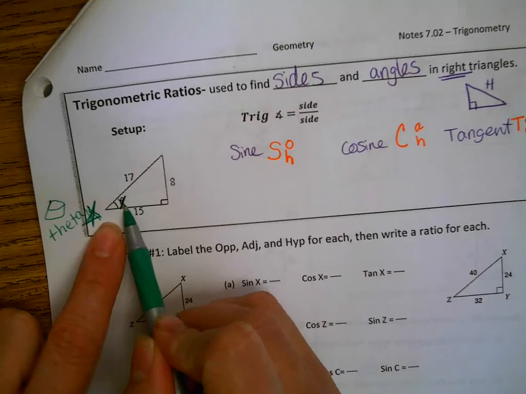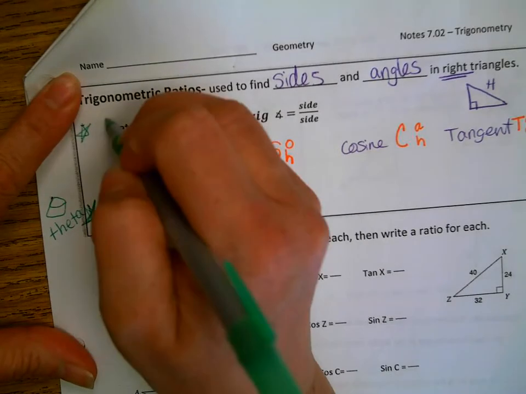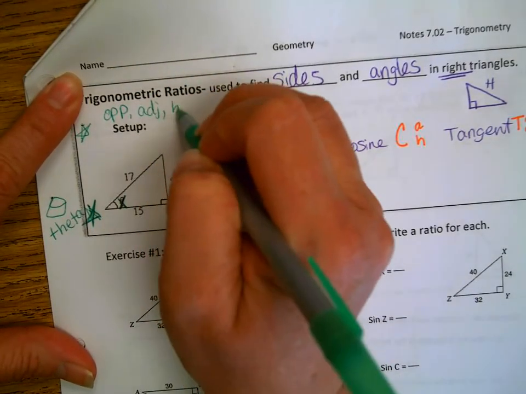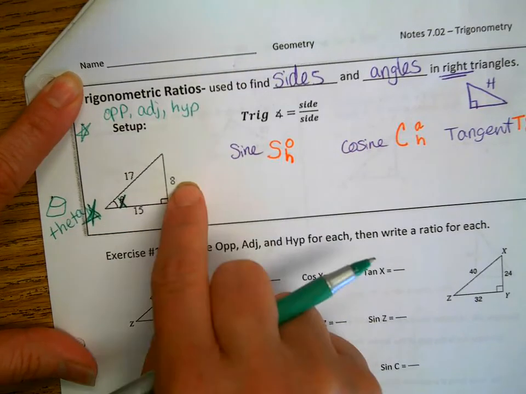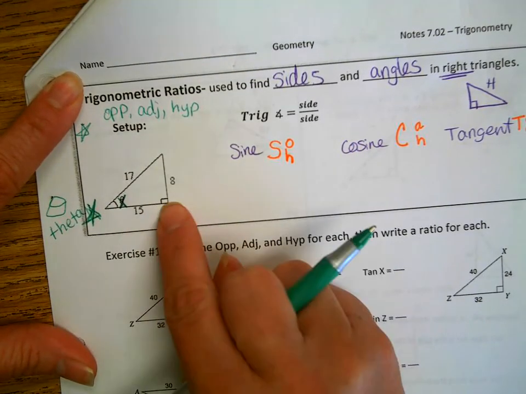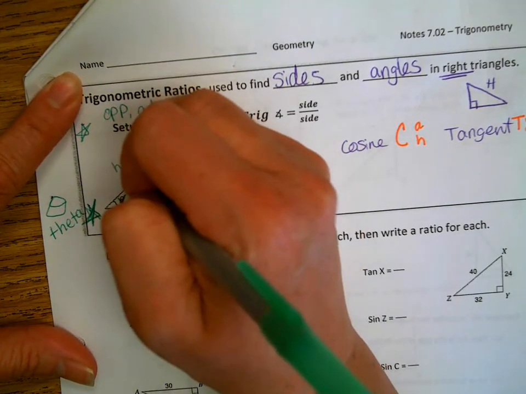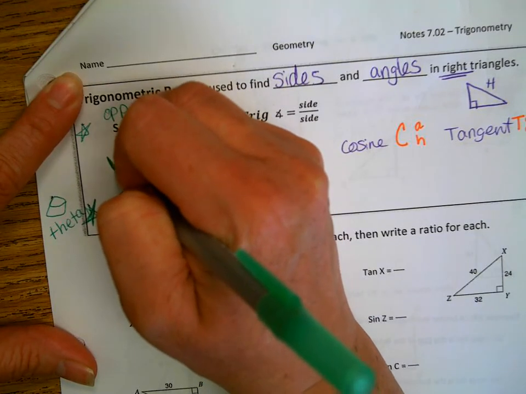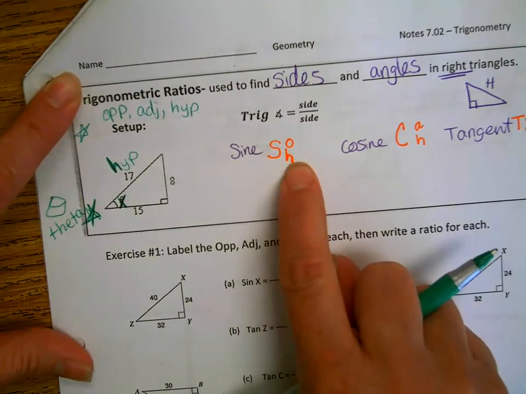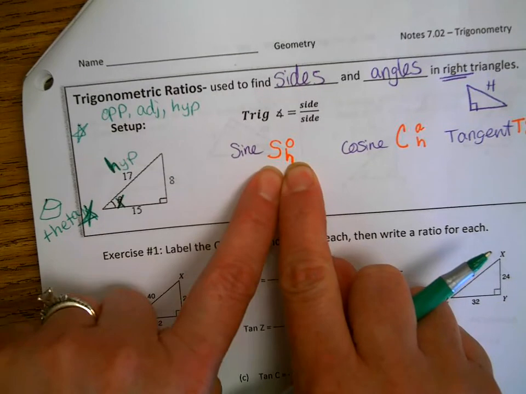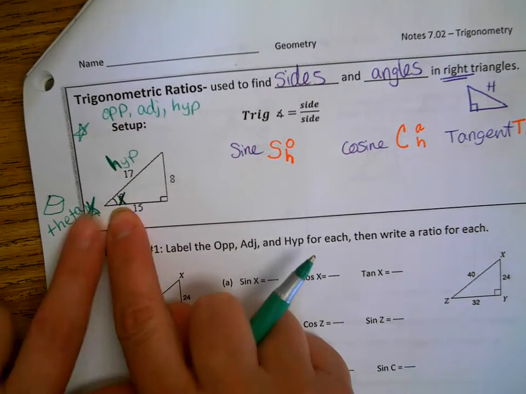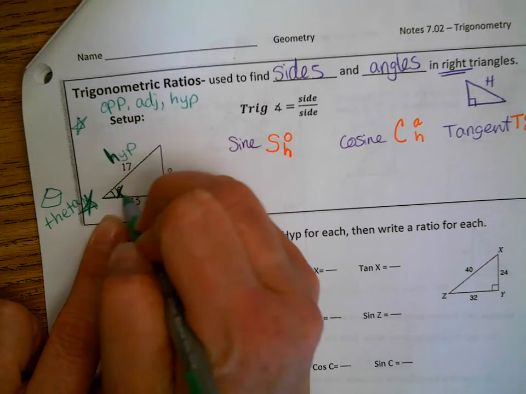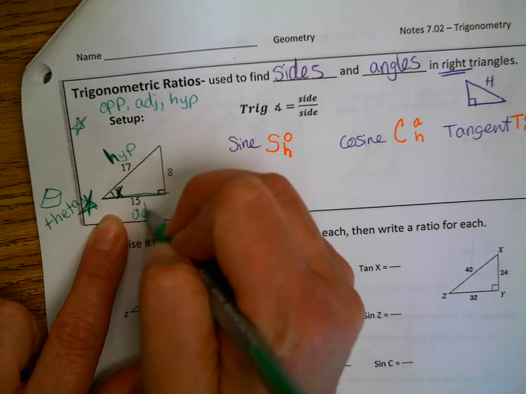With that, we need to first decide the opposite side, the adjacent side, and the hypotenuse of this triangle. So in this picture, since this is my right angle, 17 is always your hypotenuse, or the H measurement. So wherever we have an H, we're going to be putting in a 17 in a second. This angle X touches the side of 15, so that's called the adjacent side.